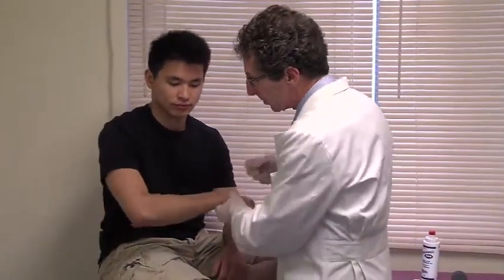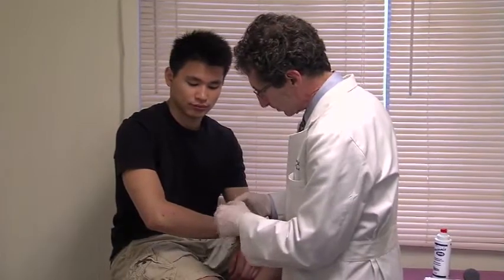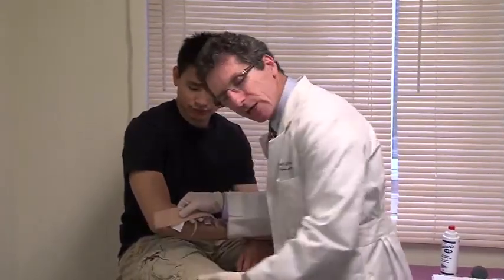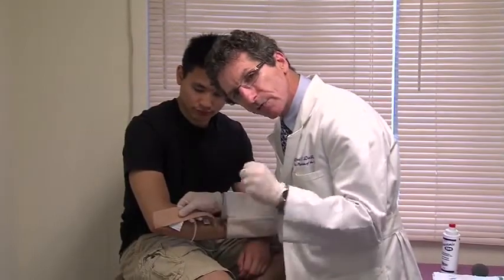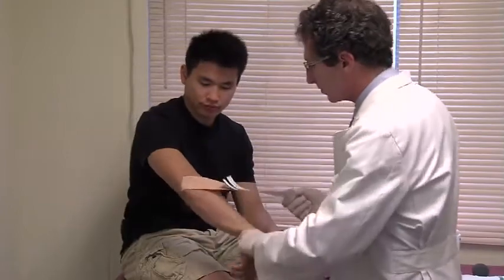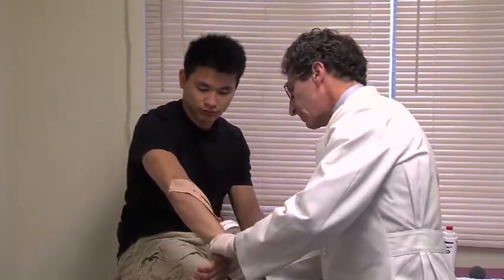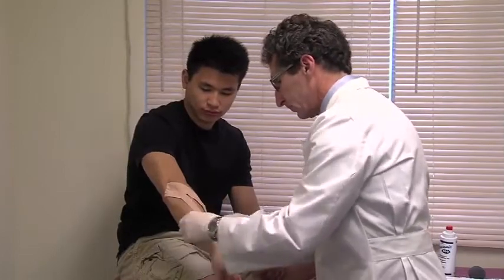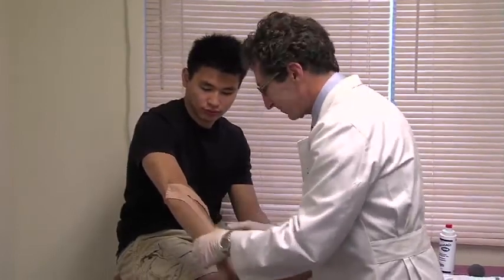And then we finish off with a little home support, some kinesio tape. Bend the elbow. This is a flexible tape. Again, encourages those muscle fibers and tendon fibers to stay lined up in the right direction. Stretch, go down. And this can stay on for 3 to 5 days when it sticks properly.